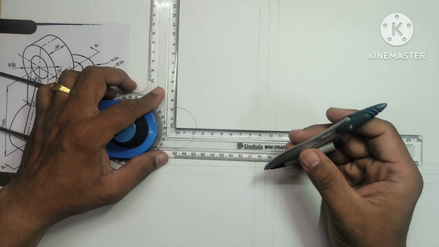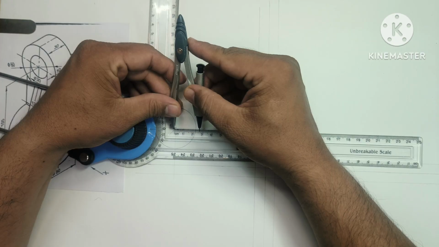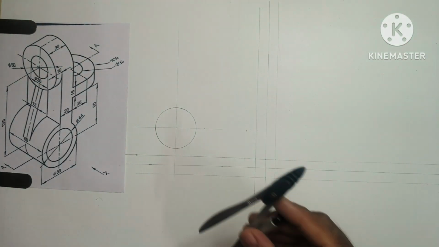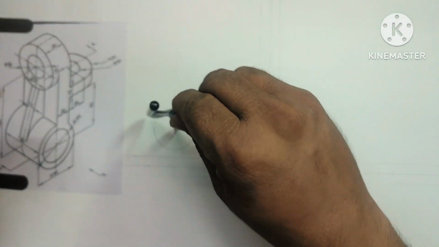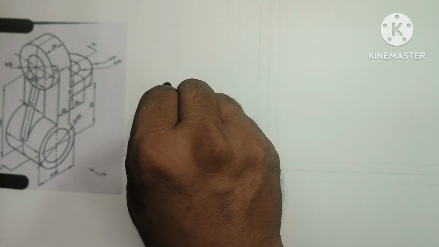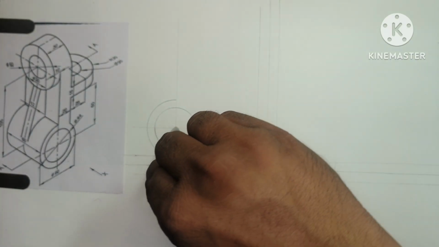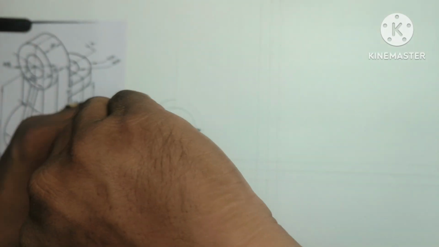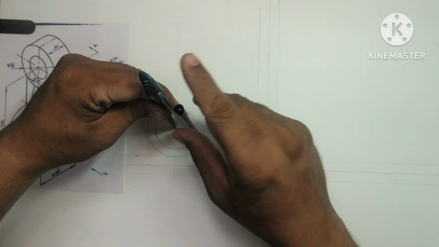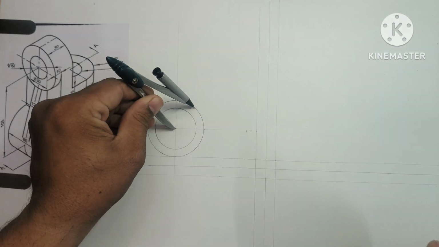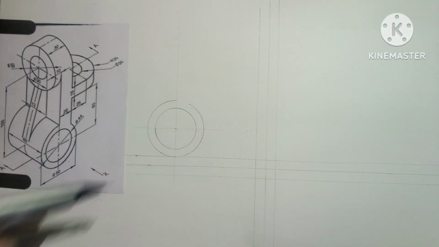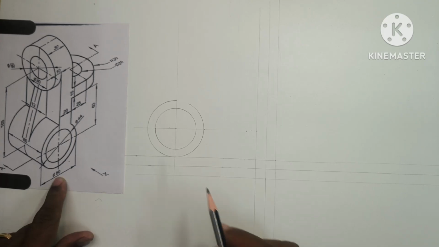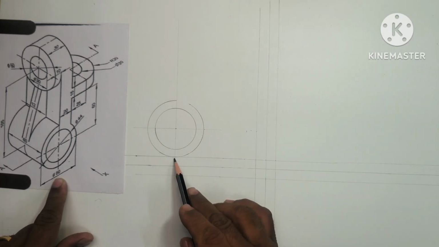Then I will take the measurement. This is 30 measurement. I have drawn the circle having diameter 60 or radius equal to 30.